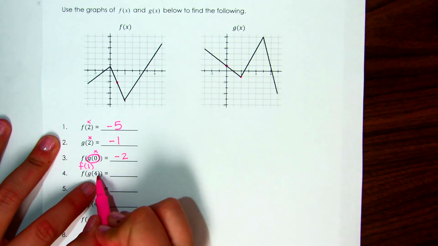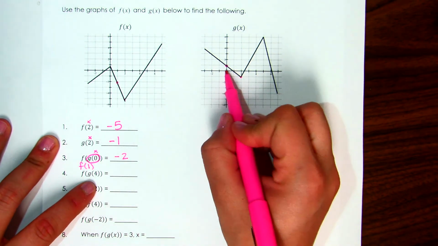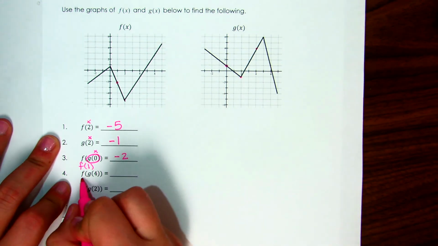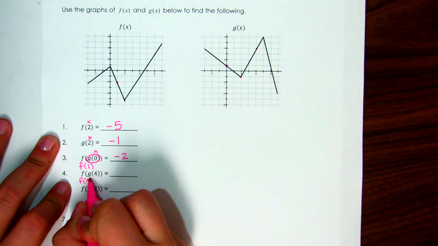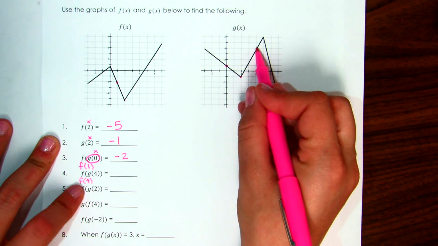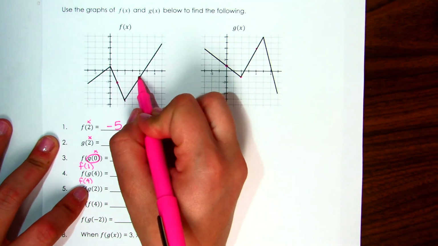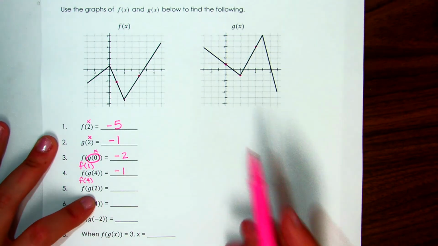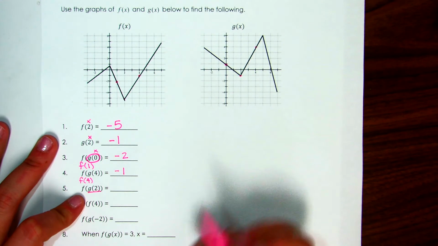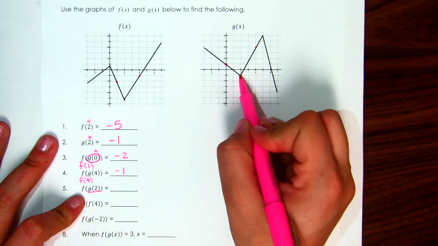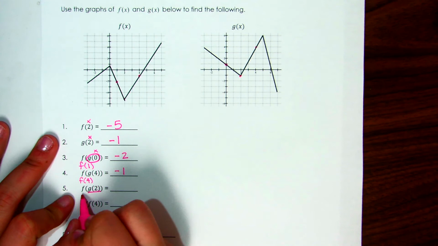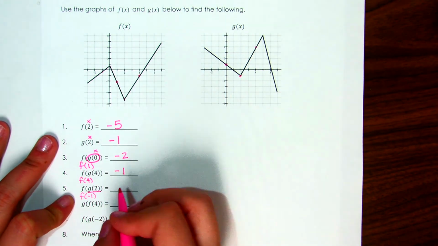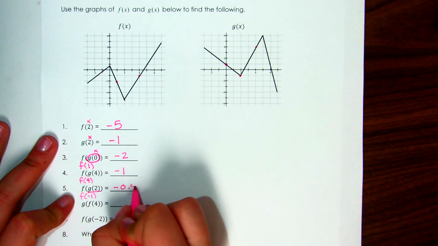Then f of g of 4. G of 4, I go over to 4, the graph touches at +4. So f of 4, because g of 4 is 4, f of 4 is -1. f of g of 2. So on my g graph at +2, the graph is at -1. So f of -1. At -1, we're at about -1/2.